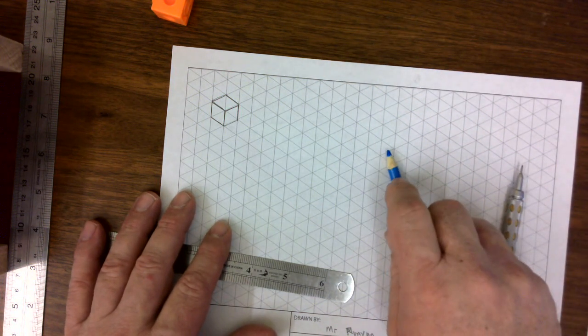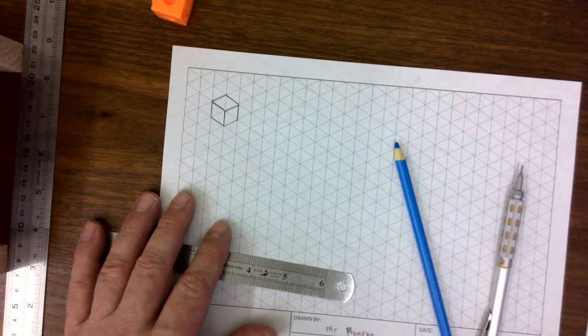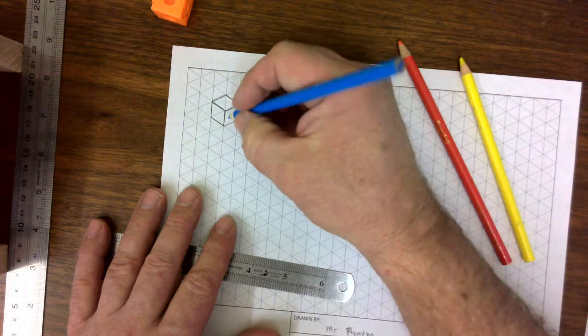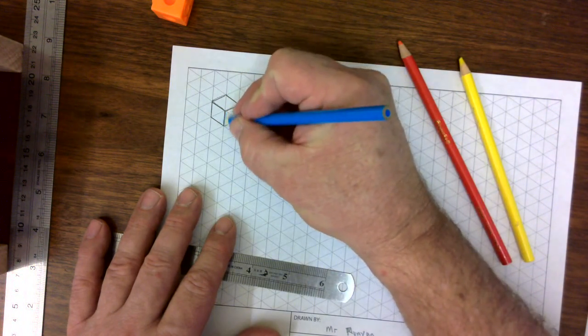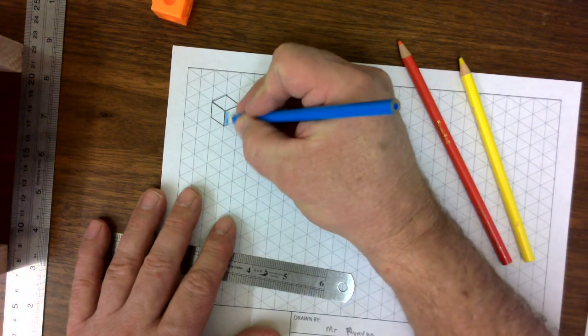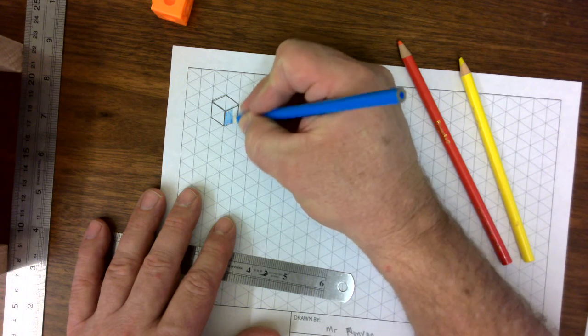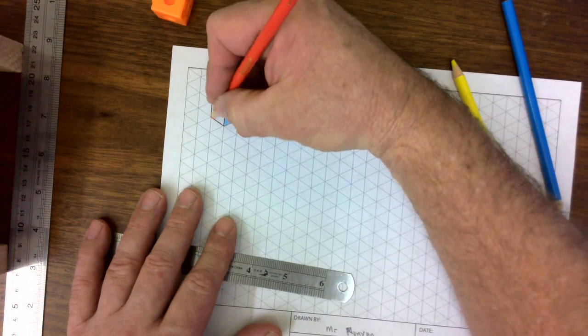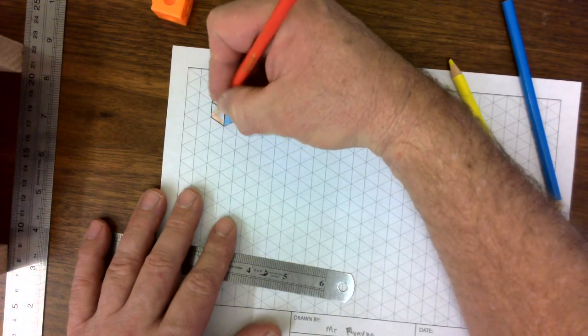Now, for the assignment, you have a choice. You can either shade or use colored pencils or highlighters. I'm going to use highlighters on this one. Normally what you'll do is once you start with one coloring scheme on a paper, you continue with that same coloring scheme. So I'm choosing to do blue on the right side of the block.